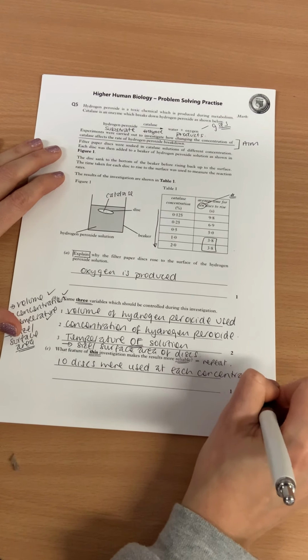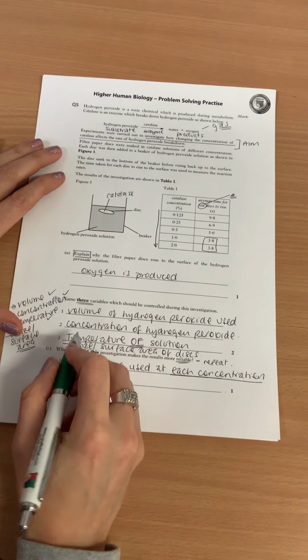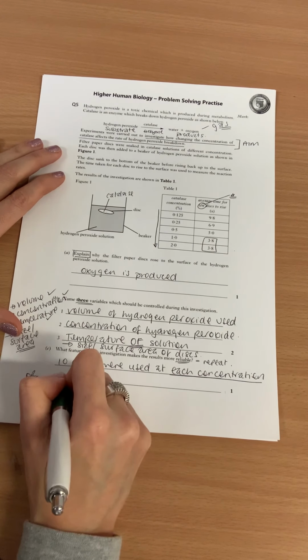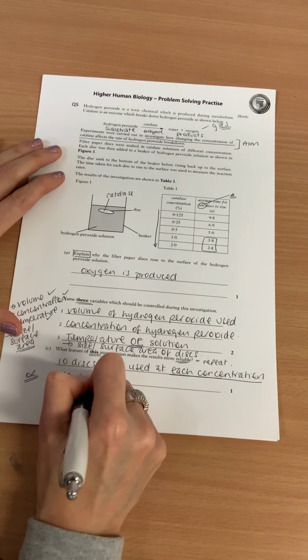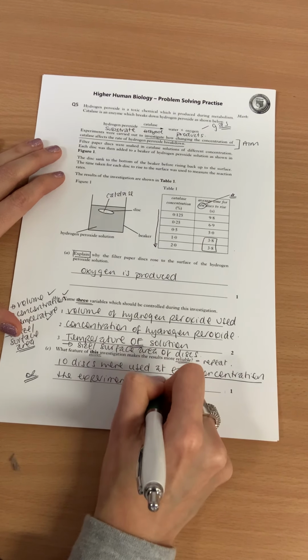So remember what's happening in this investigation. How are we making it reliable? Okay, or what you can say is the experiment was repeated.